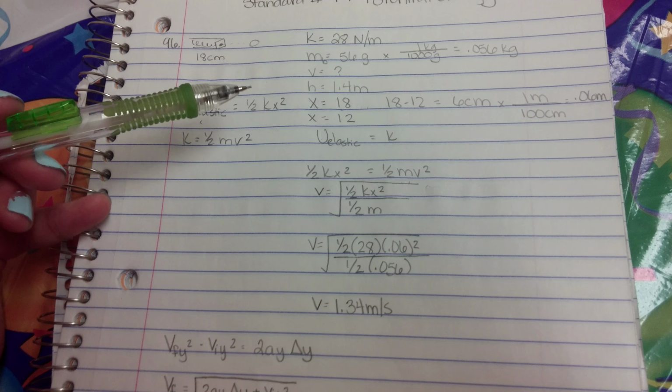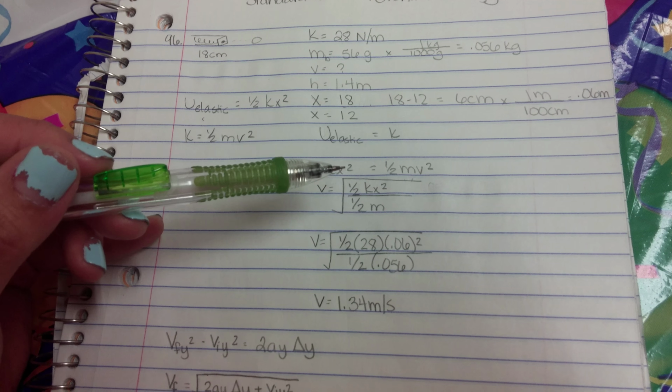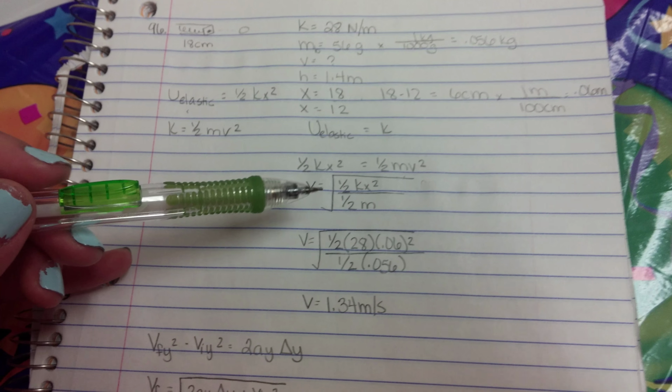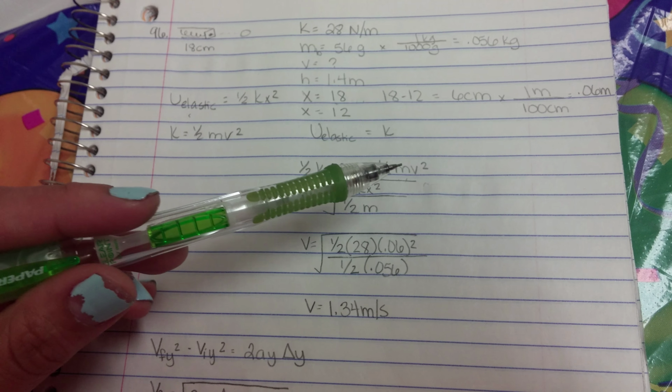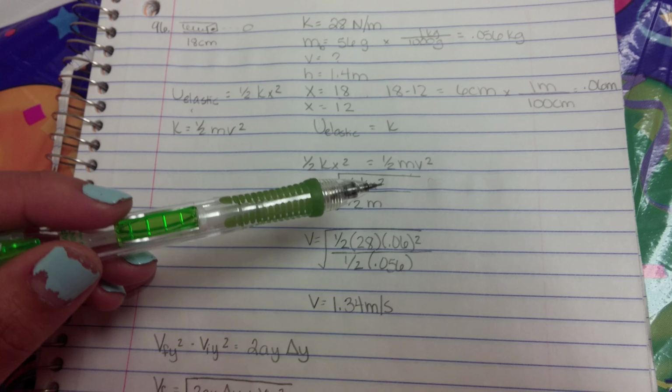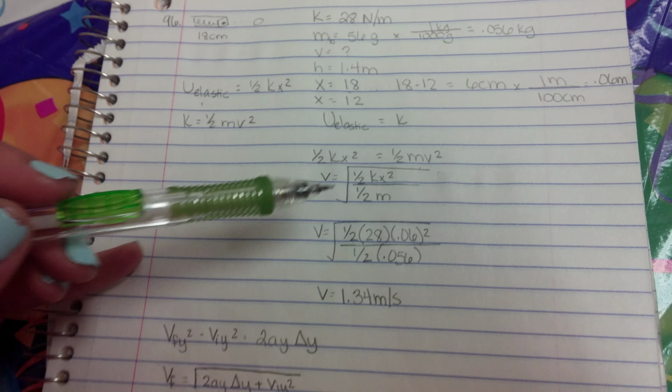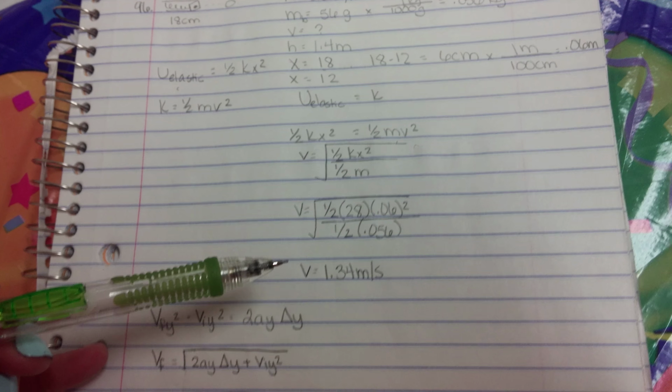I use these two equations, make them equal each other, and then solve for velocity. To solve for velocity, I divide by 1/2 times mass on the other side, and then square root it. Plugging in my numbers, I came out with a velocity of 1.34 meters per second, which is my initial velocity.